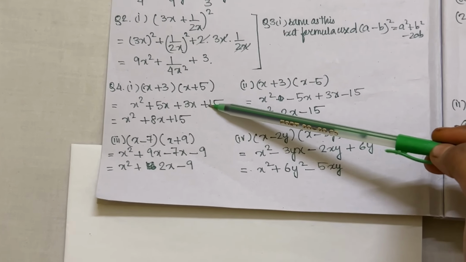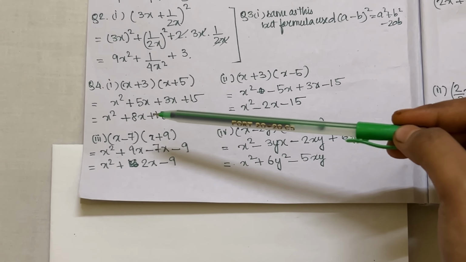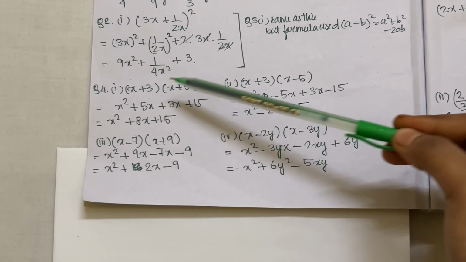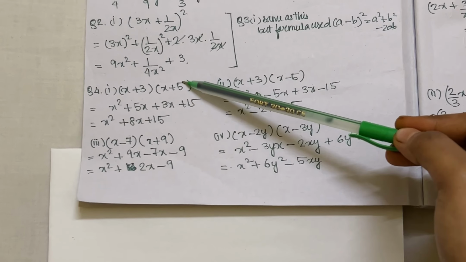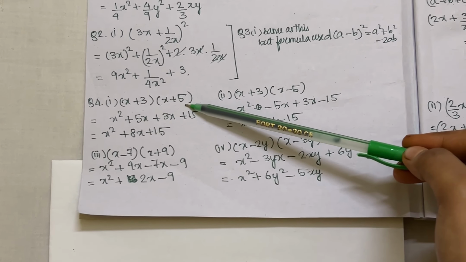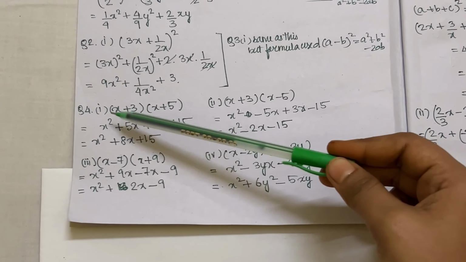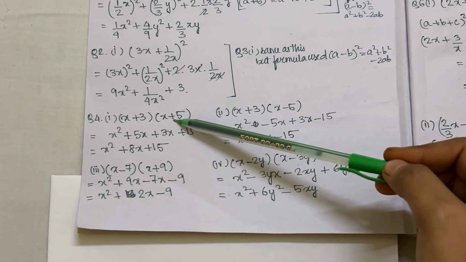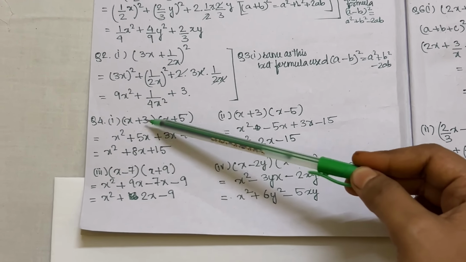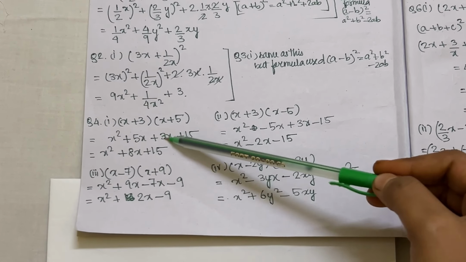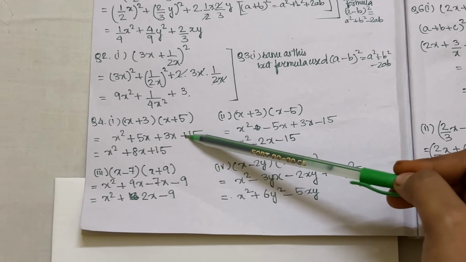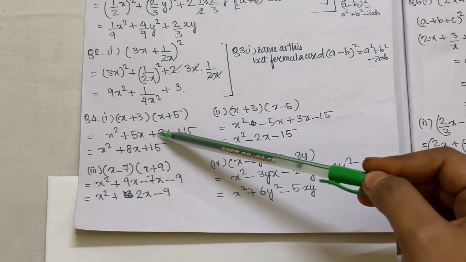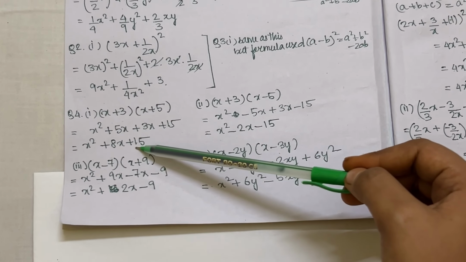Is it similar to any formula from the formula list that I have shown? No. So we know this from class 6 and 7. If two elements are given, with no similarity and no formula applicable, we can directly multiply. That becomes x into x, that becomes x square. Then x into 5, plus is given, so plus 5x. 3 into x, plus is here, so plus 3x. 3 into 5, all plus, so plus 15. Simplifying this, 5, 6, 7, 8, so x square plus 8x plus 15.